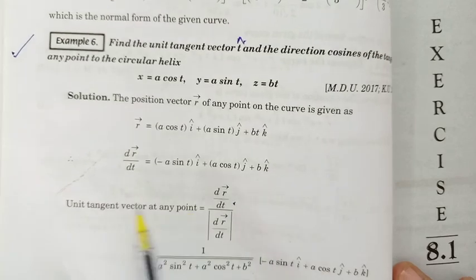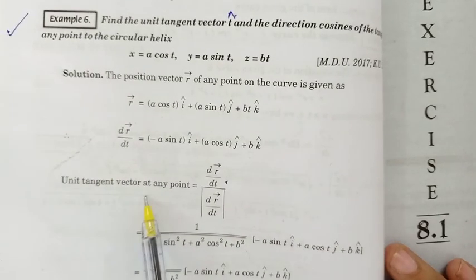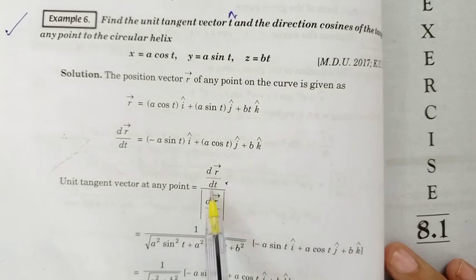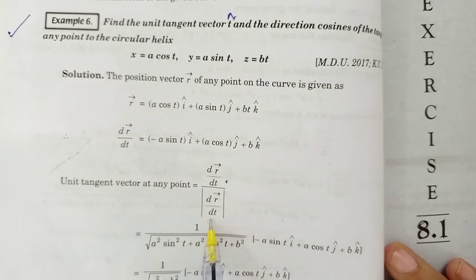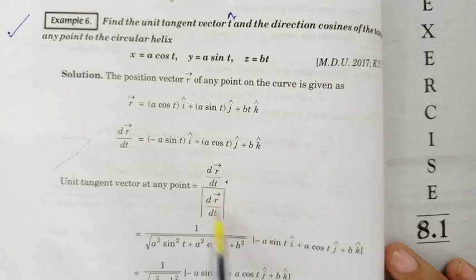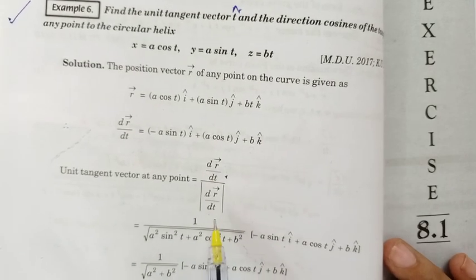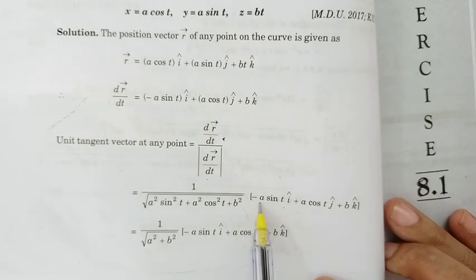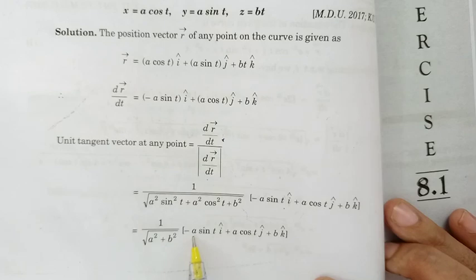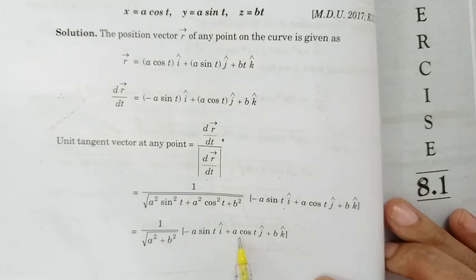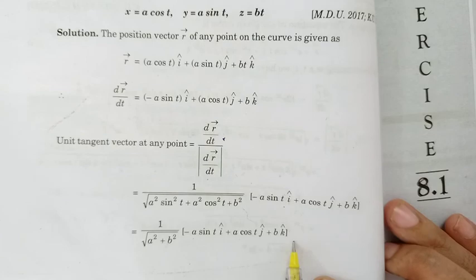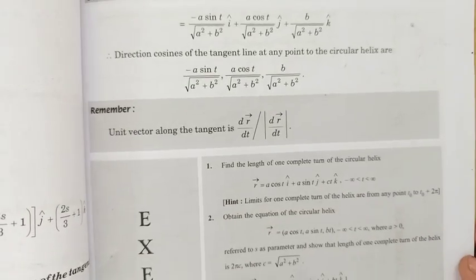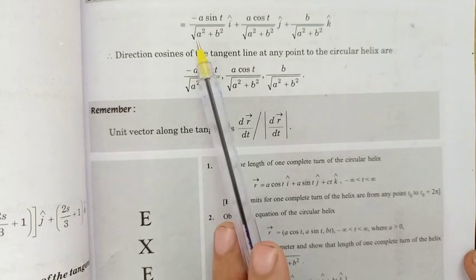Now by definition, the unit tangent vector is given by dr by dt divided by its magnitude. Putting the values of both dr by dt and its magnitude, the denominator will become under root a squared plus b squared. In the numerator we have minus a sin t i plus a cos t j plus b k. So this gives us the unit tangent vector at the point.